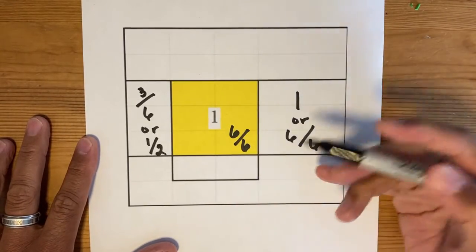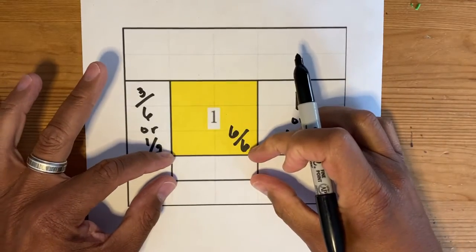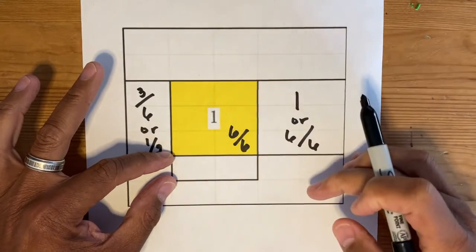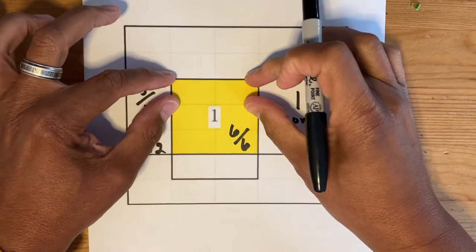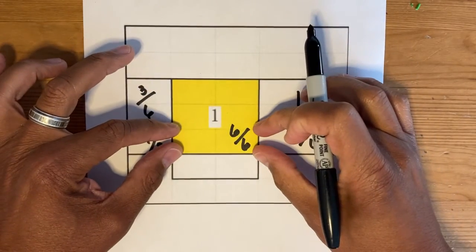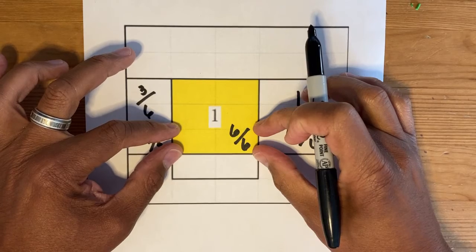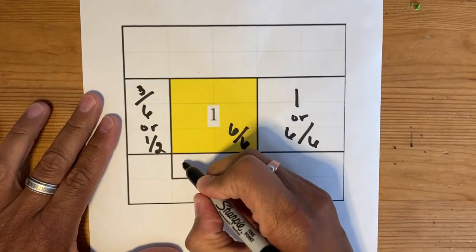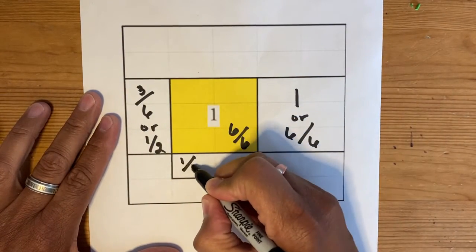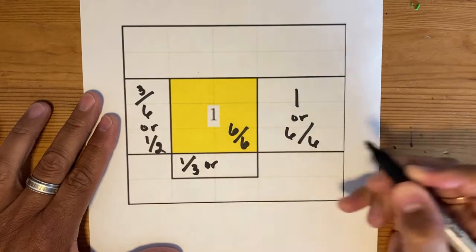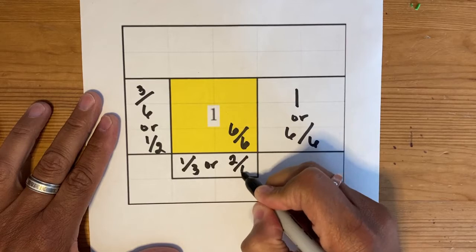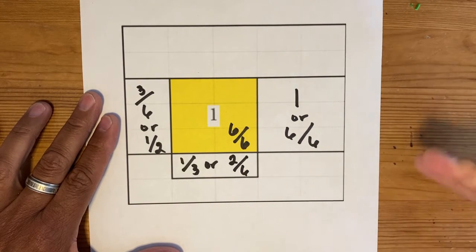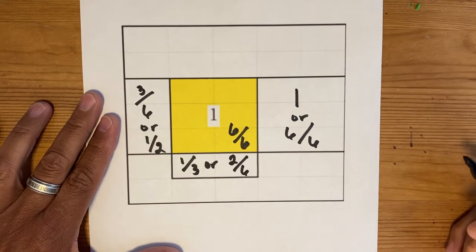This space down here looks like it's a third of this original space. There's 2 boxes there, 2 boxes there, 2 boxes there, so those are thirds. So I could call it 1/3, or I could call it 2/6. So we're assigning names to these regions.